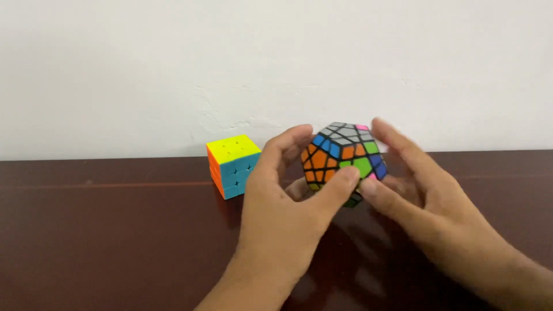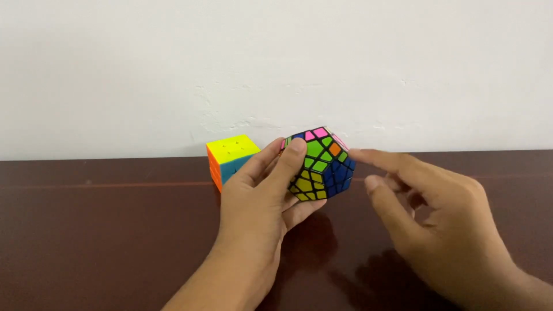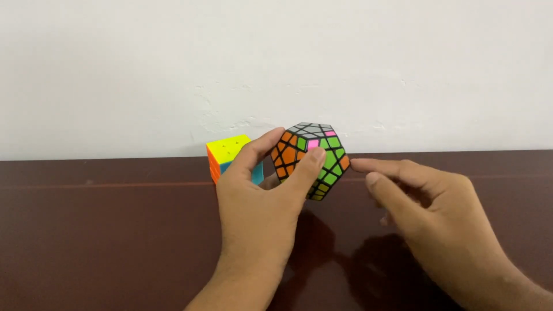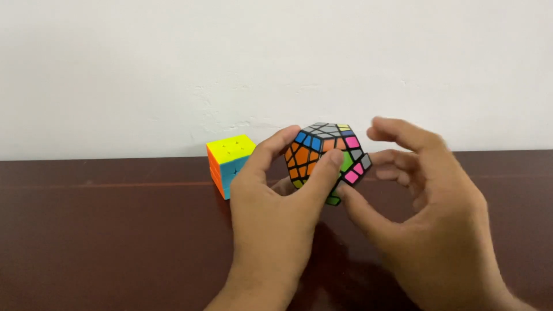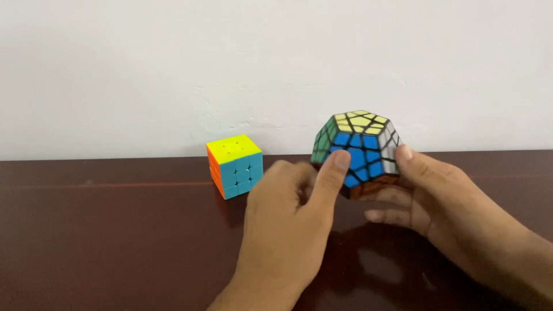Now you just look at this. This is supposed to go over here. Just correct it. And then this one's supposed to go over here. So just correct it. And the last one. And you're done with the cube.